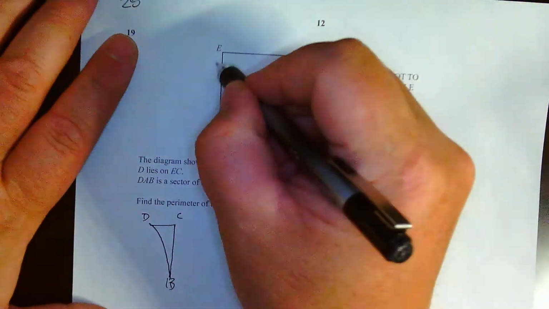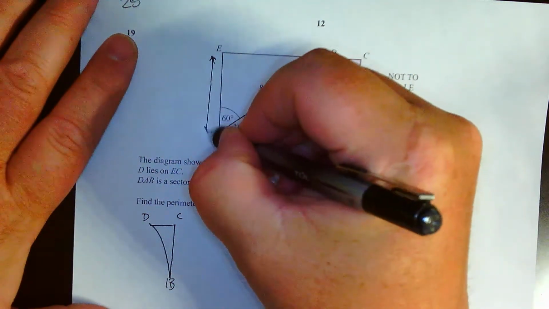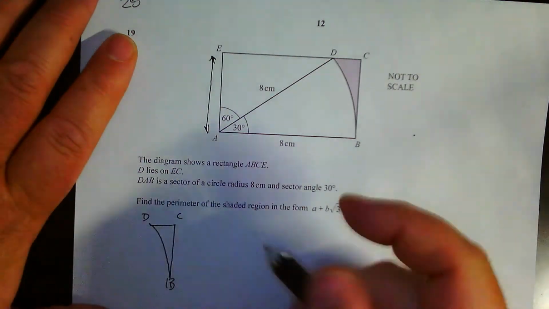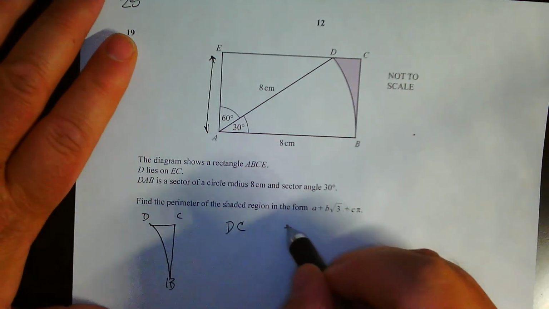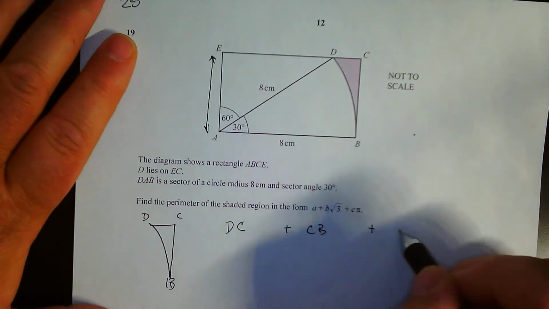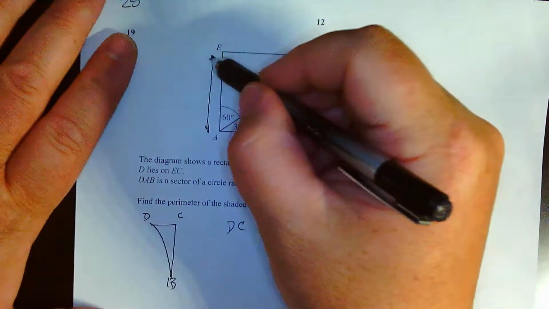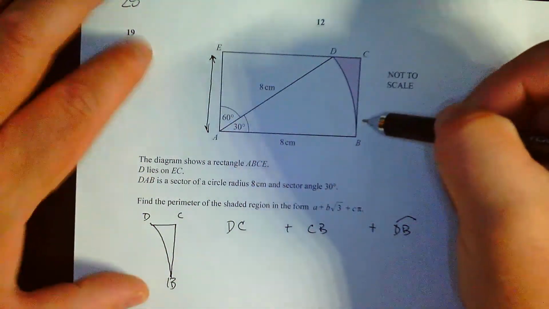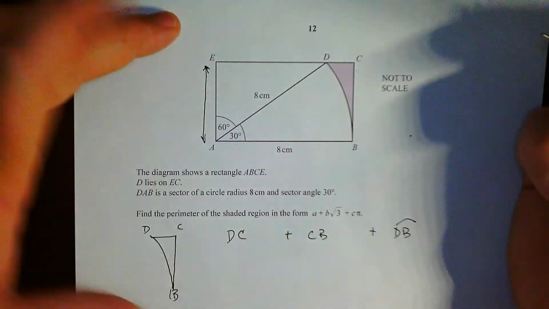All right, so check this out. Let's start off by finding this part right here. Let's find this distance. Let's find CB. So the perimeter is DC plus CB plus the arc DB. All right, let's start off with CB. So look, CB is going to be the same as AE. Would you guys agree? Because it's a rectangle, right? So the opposite sides are going to be congruent.